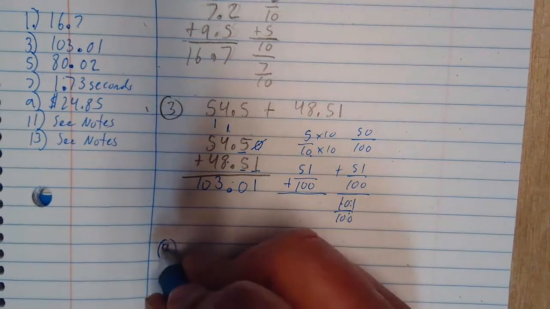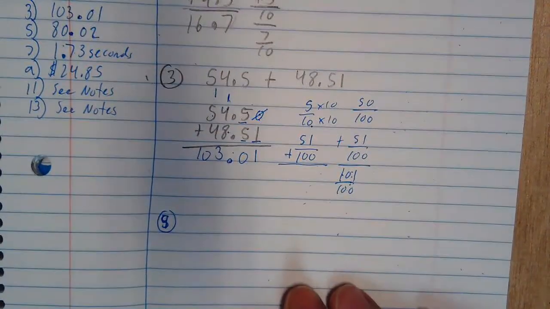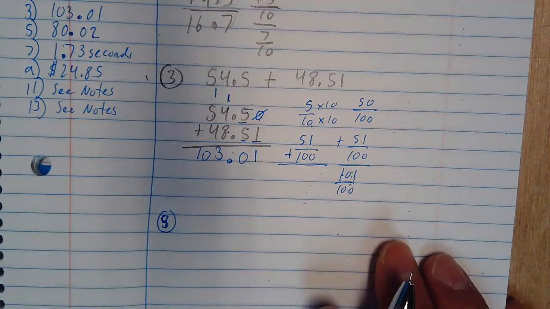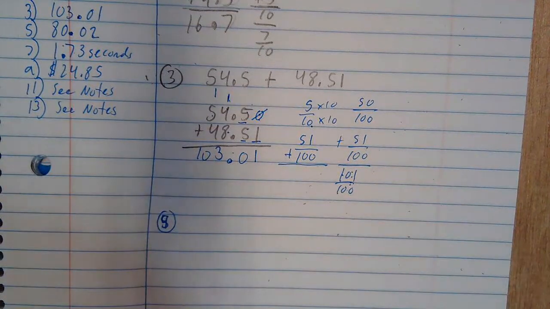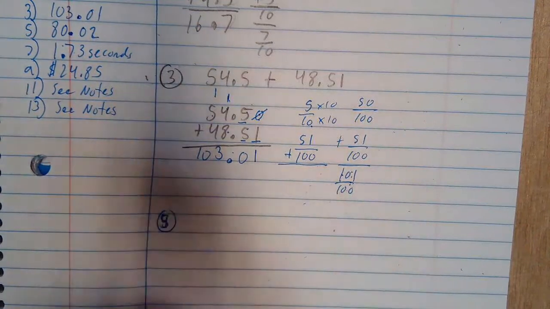Yep. 4 is not odd. Next one would be 5. I'm going to read the directions. Find the difference. All right, then. Again, this is number 5. I apologize for the sloppiness.